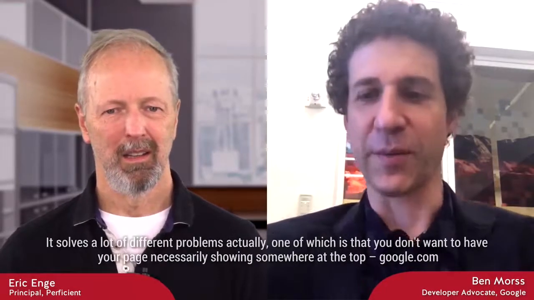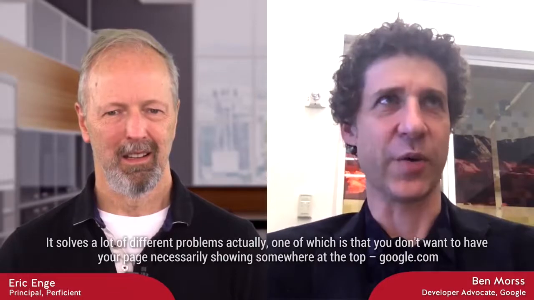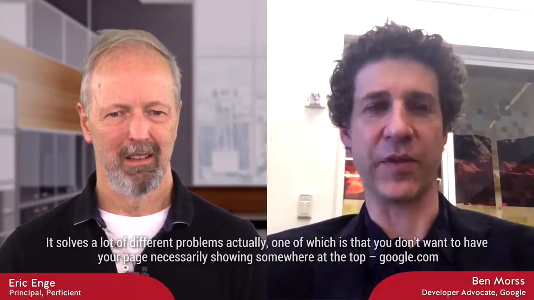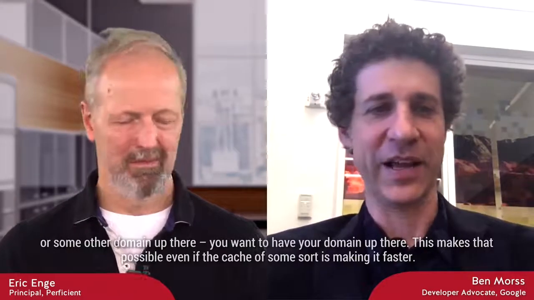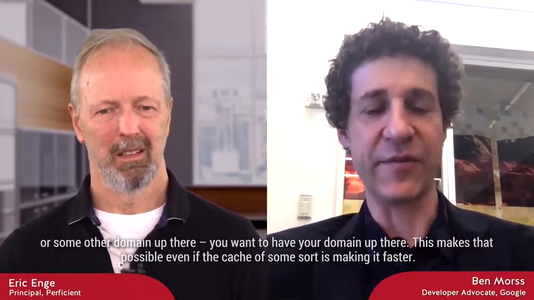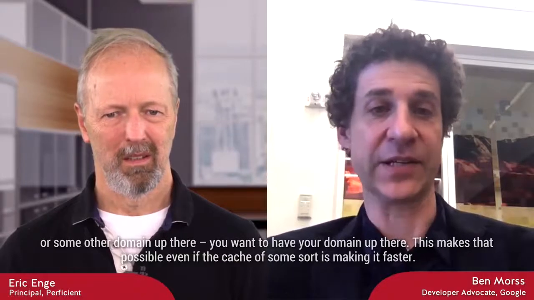It solves a lot of different problems, actually. One of which also is that you don't want to have your page necessarily showing somewhere on the top, Google.com or some other domain up there. You want to have your domain up there. So this makes that possible, even if a cache of some sort is making it faster.